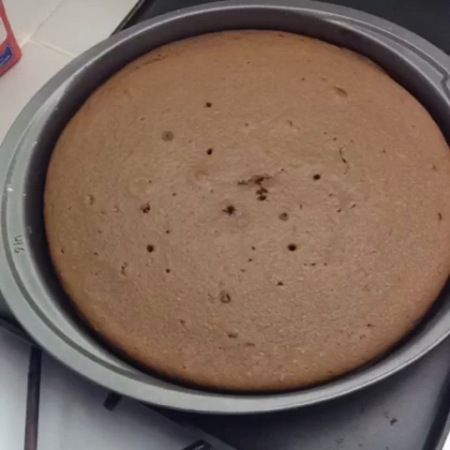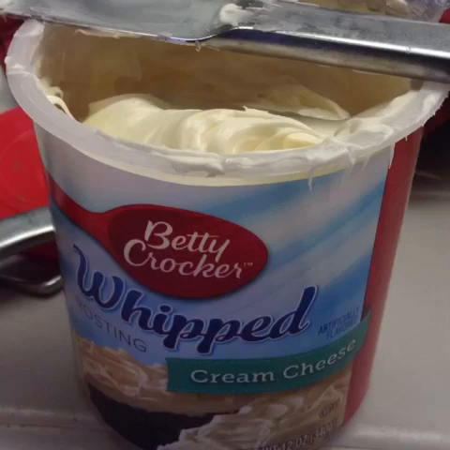When the timer is done, take out your cake carefully and let it cool down. You can also add cream cheese frosting for your cake when it has cooled down.